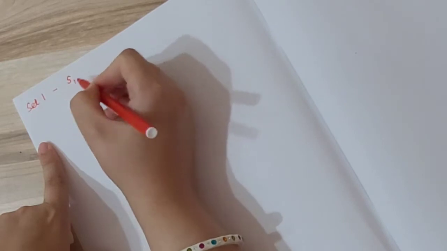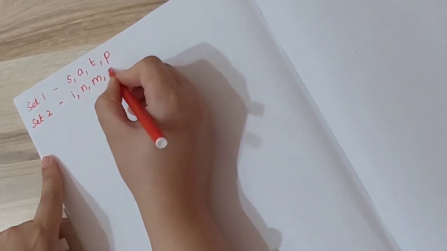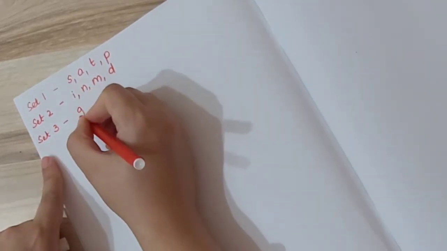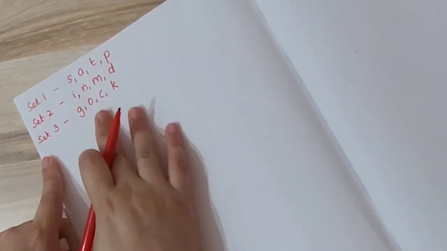So as of now, in set 1 or group 1, we have learned the sounds of the alphabet S, A, T, P. Then in set 2, we have learned the sounds for the letters I, N, M, D. Then in set 3, we have learned the sounds for the letters G, O, C, K. And we have also learned the difference between the sounds C and K.